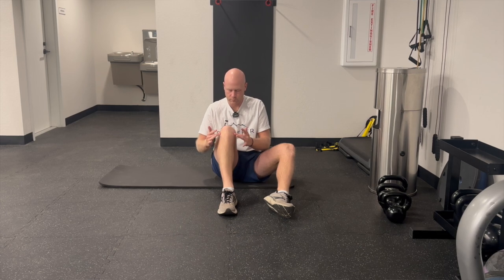So here's my knee model. You're just palpating or touching along the side, this is the outside, and then palpating on the inside as well, and just feeling around for any sort of tenderness.